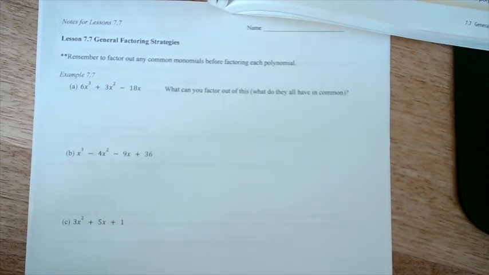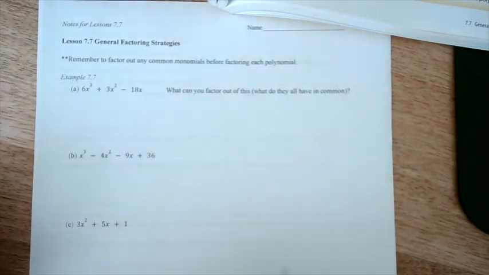Welcome back, everybody. This is a lesson for 7.7, General Factoring Strategies, and it's our last lesson in Chapter 7. So you will be doing a chapter review and a test this week as well. But let's go ahead and jump in.